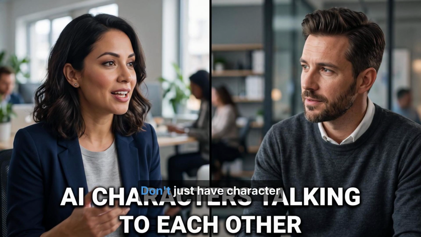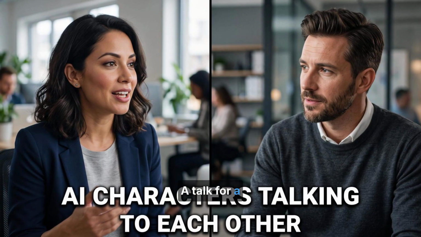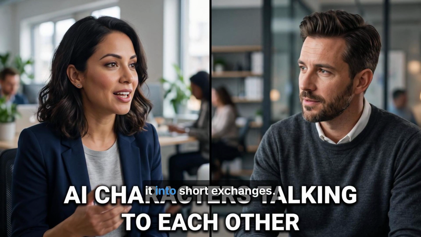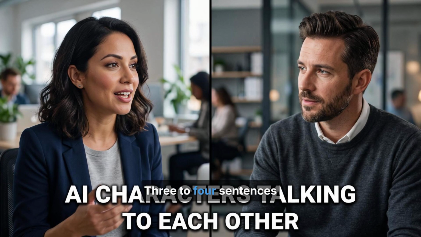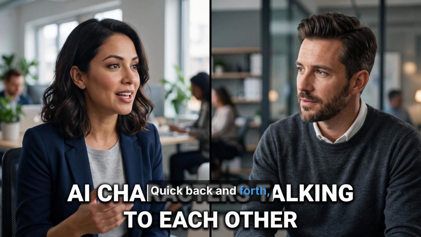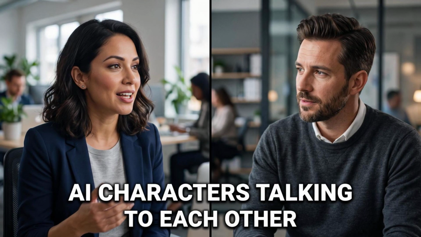Also, write the dialogue so it flows naturally. Don't just have character A talk for a full minute and then character B respond. Break it into short exchanges. 3 to 4 sentences per character per turn. Quick back and forth, like a real conversation.